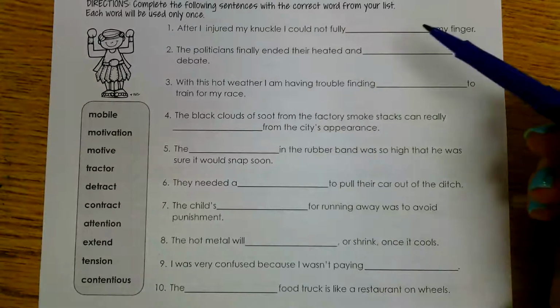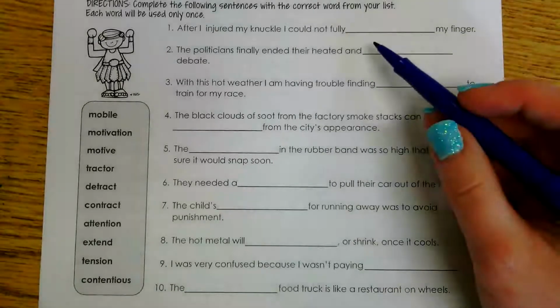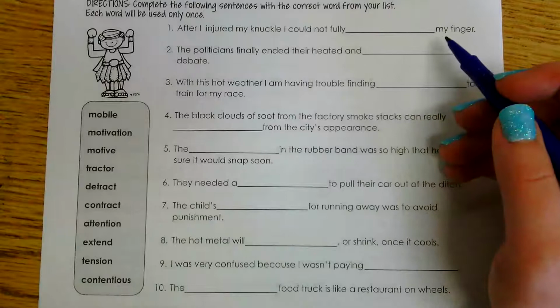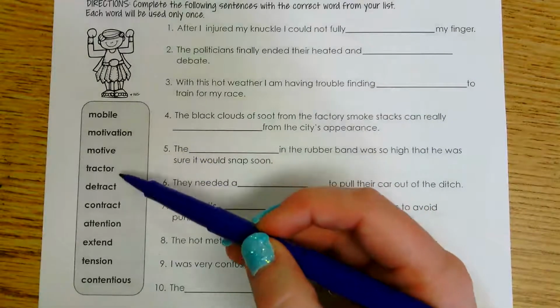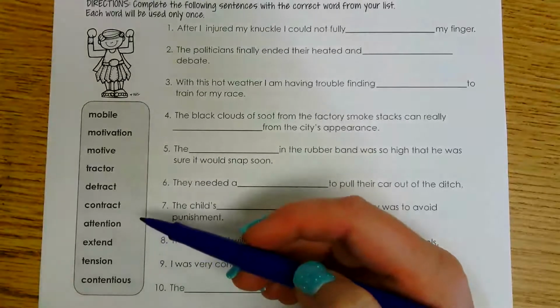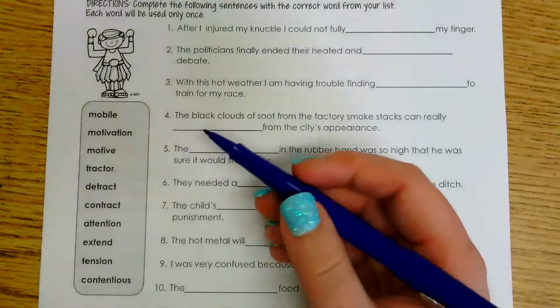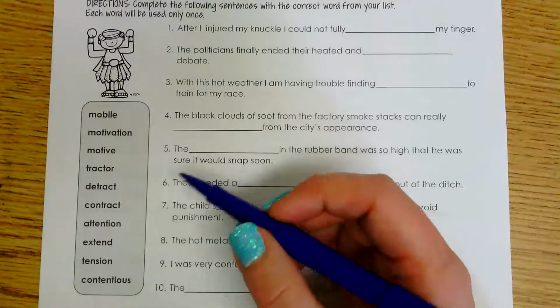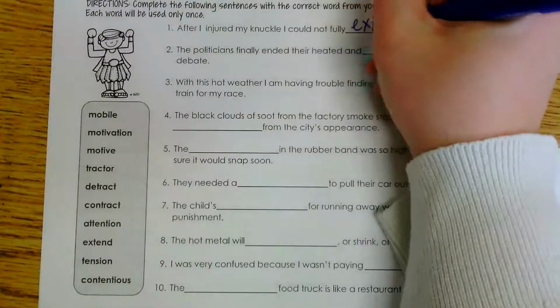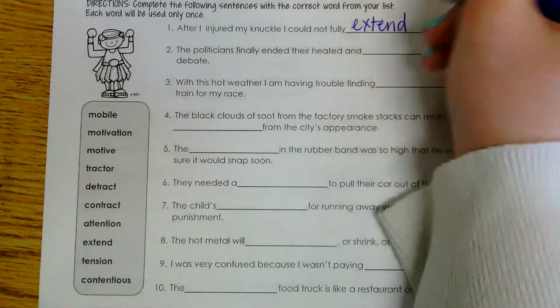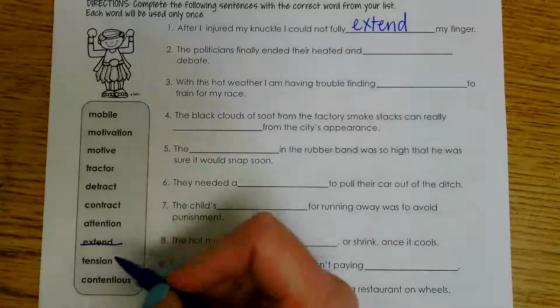So number 1, it says, after I injured my knuckle, I could not fully blank my finger. All right, so if I look at our word list here, the only one that's really going to make sense here, talking about what you're trying to do to this finger that you have injured, is going to be the word extend. Because if you injured your knuckle, you're not going to be able to move your finger fully.